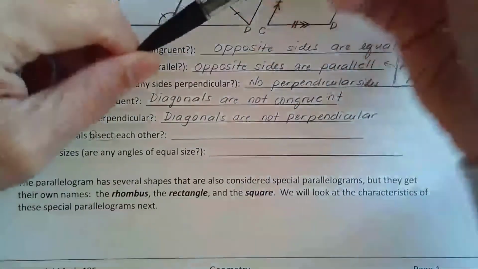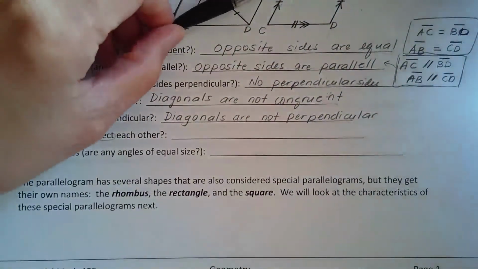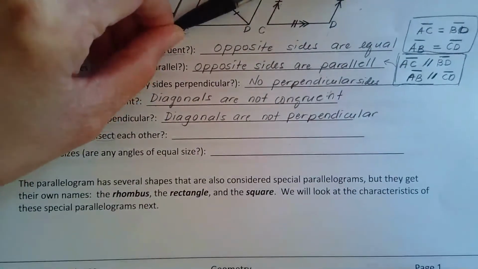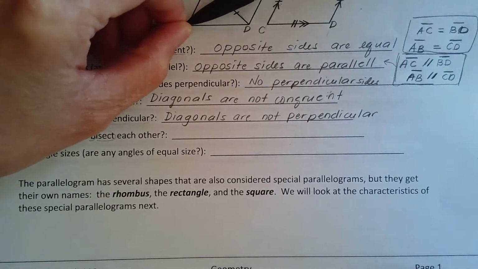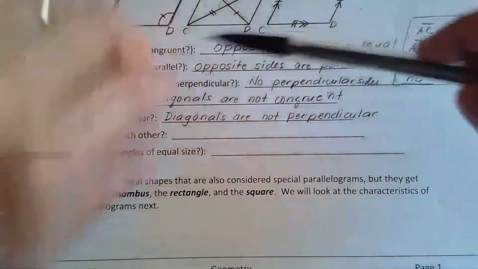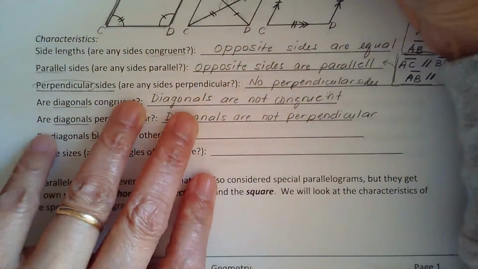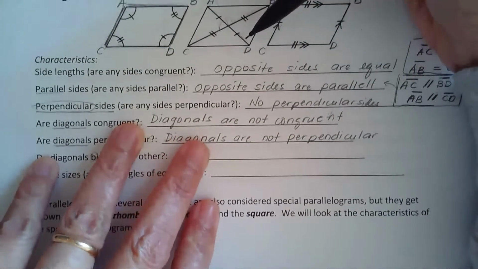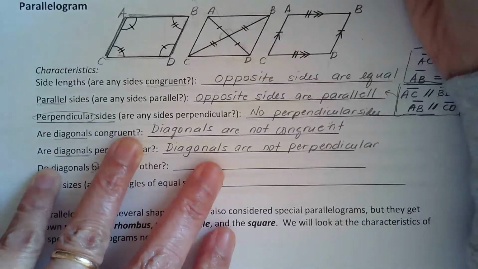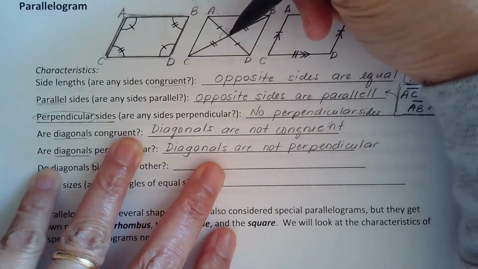If this is my knife, somewhere here in the diagonal CB, what happens is it will cut AD into two equal parts.